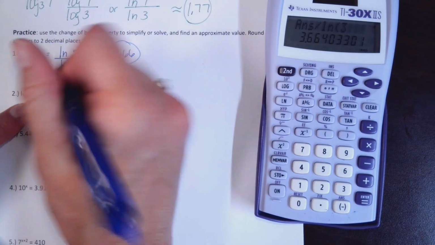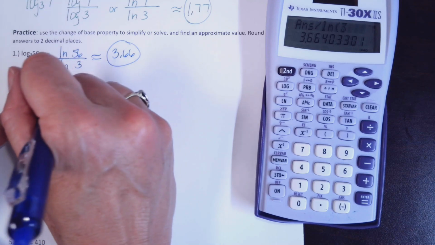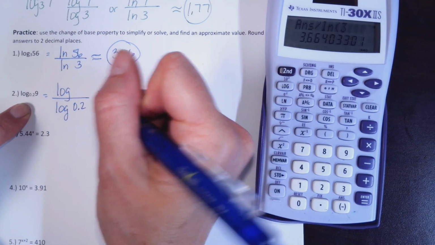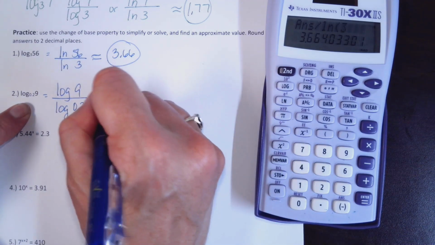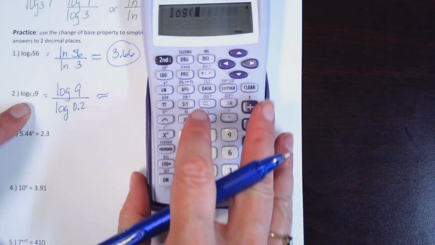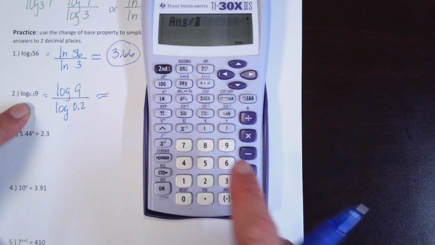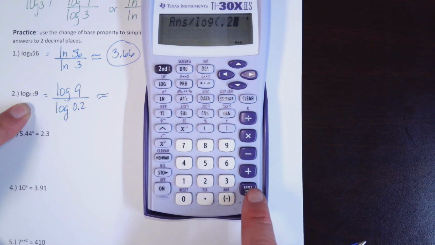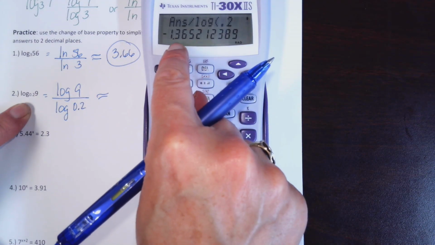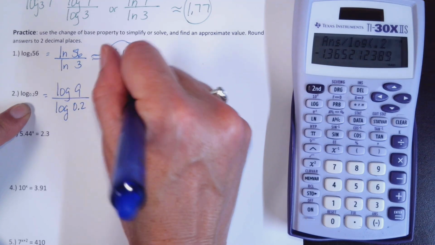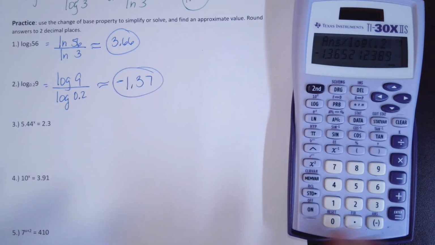And on the next one, I'm going to choose to use common log just to switch it up. Base goes on bottom, argument goes on top. Common log 9 divided by common log of 0.2, get a negative 1.37 when we round it to 2 decimal places.